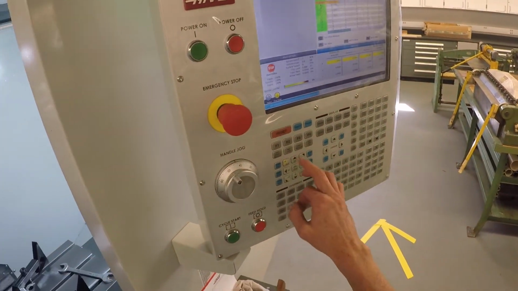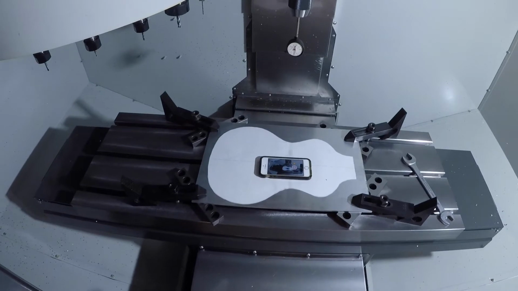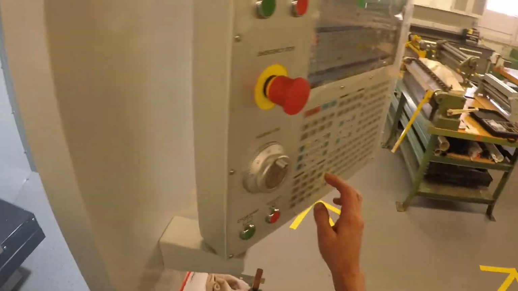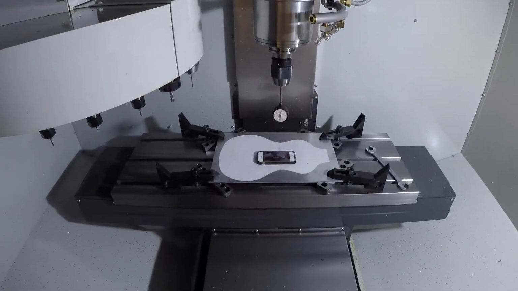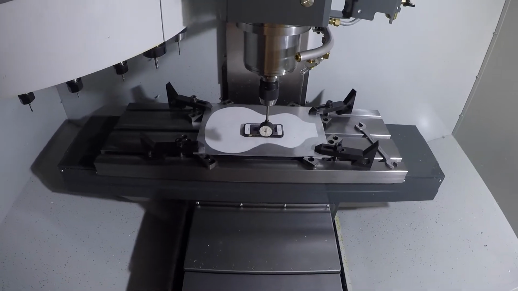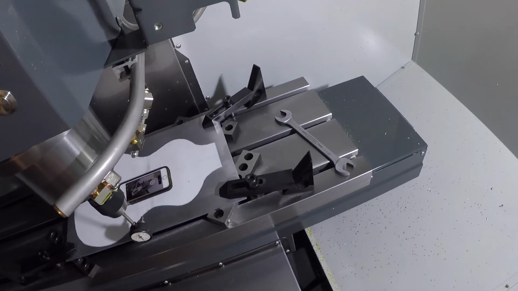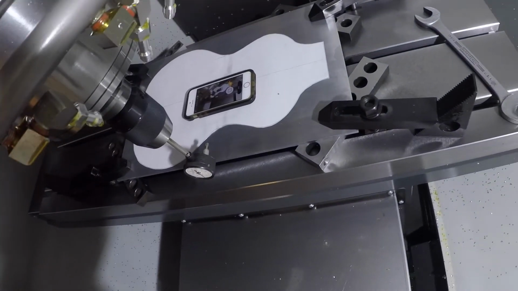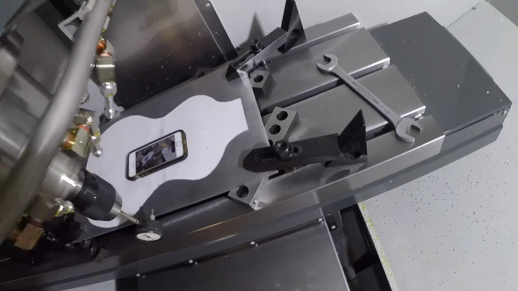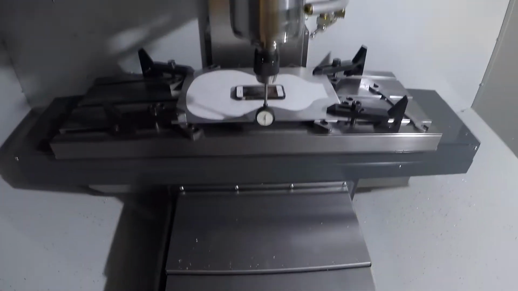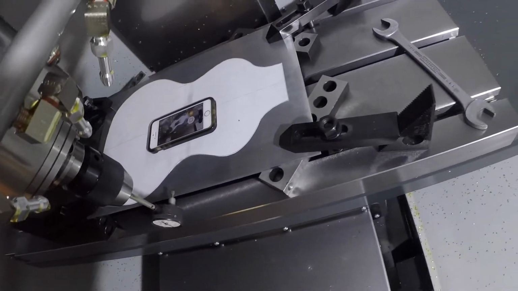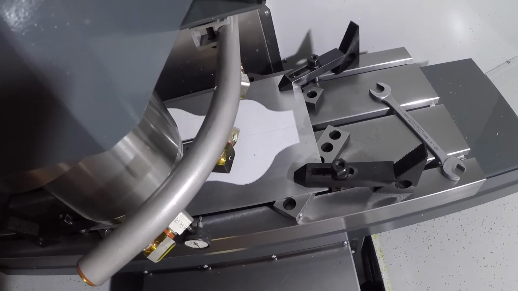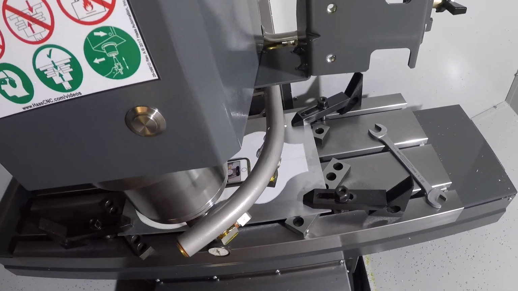So I'm gonna hand jog the table over here, and then I'm going to bring down the spindle. My phone's so far away from me. Okay, so let's see if I can make that clear. Yes, we got it. So I'm going to lower this onto that indicator.